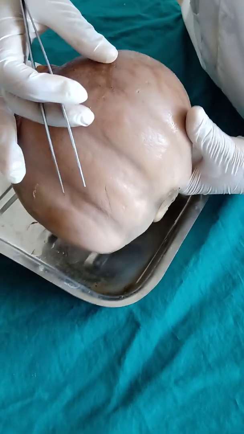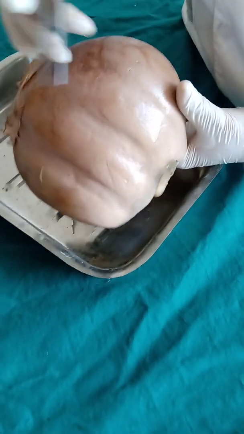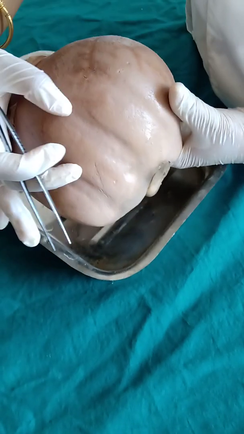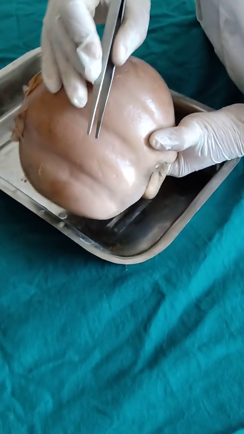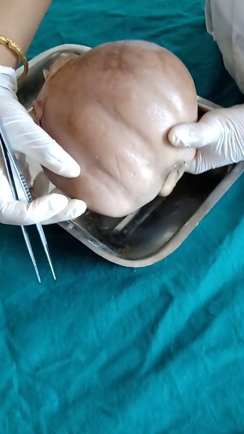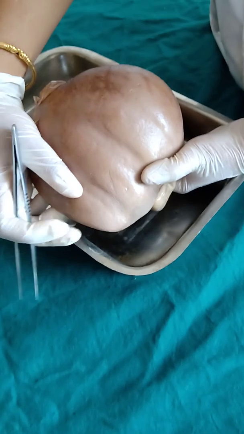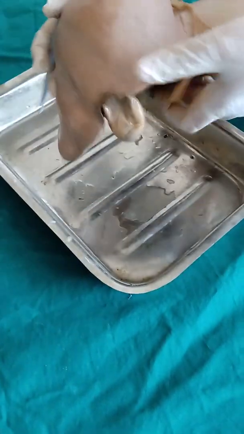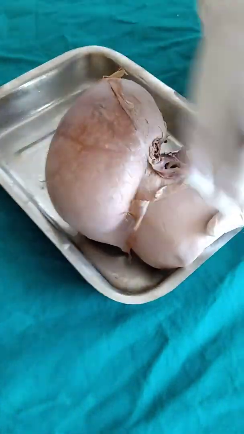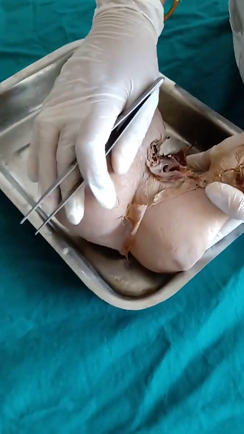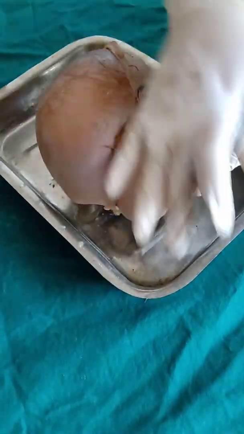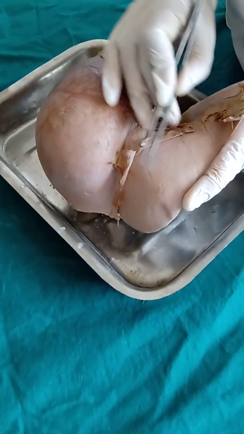This surface in its upper part is related with the diaphragm, pleura, lung and ribs. In the middle part, it is related with the diaphragm, the costodiaphragmatic recess of pleura and ribs, while in the lower part, this surface is related with the diaphragm and ribs. Now the relations of the superior surface, which is somewhat quadrilateral. On this side, these are the domes of the diaphragm, right and left. So here it is covered by the diaphragm.